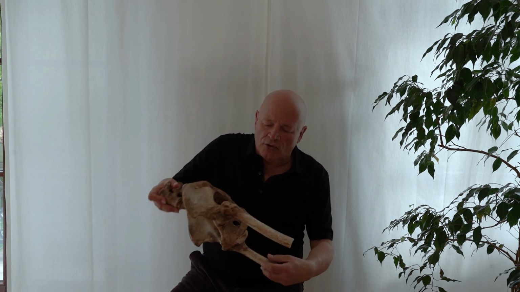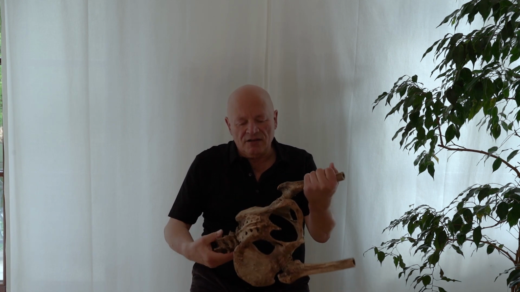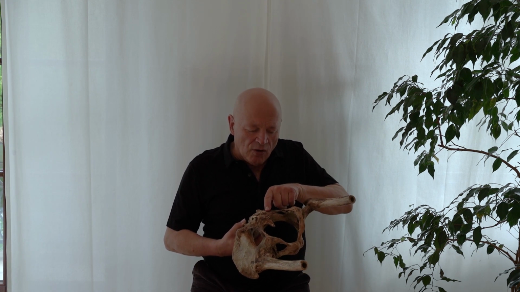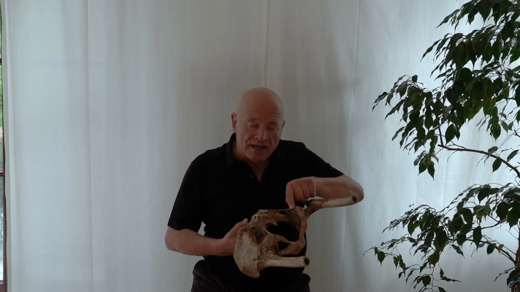Now, this is the original pelvis of a female organism more than 150 years old. And you see that the ligaments, those very, very strong ligaments, are still present here, the sacrotuberous and the sacrospinous ligaments. Those ligaments are not running down in a linear way.